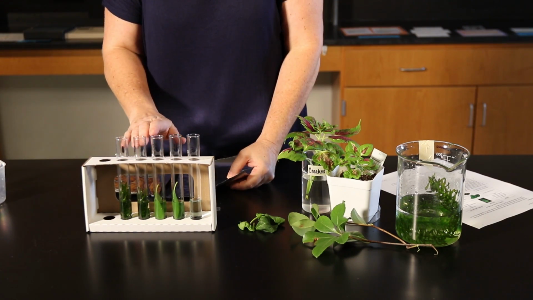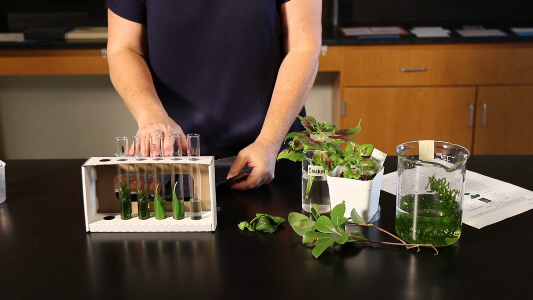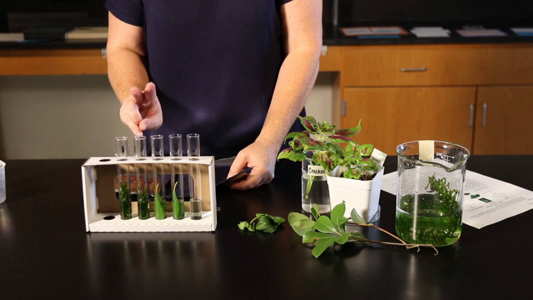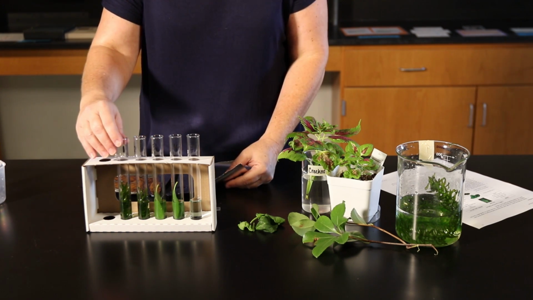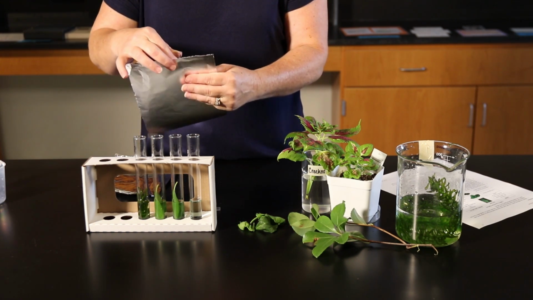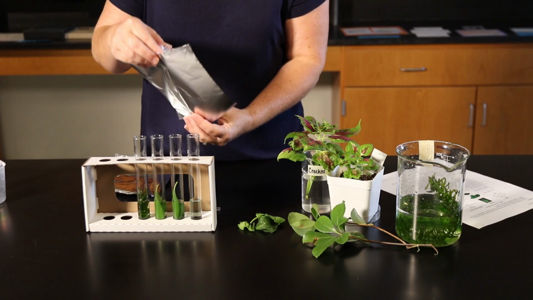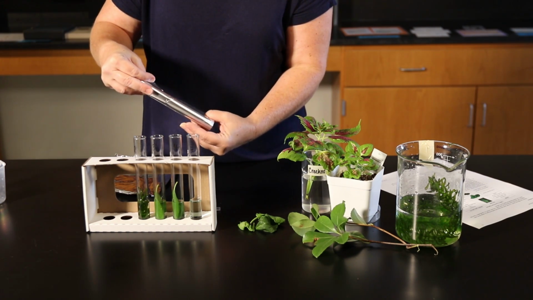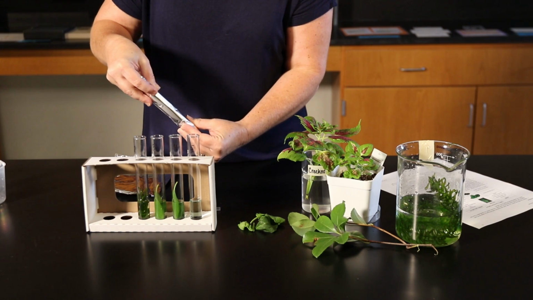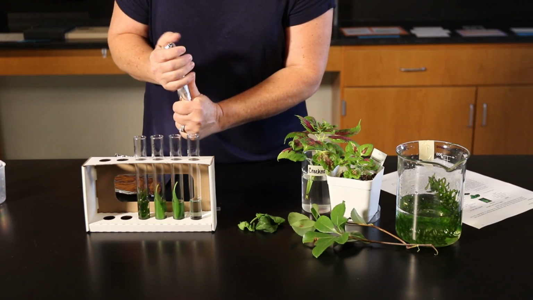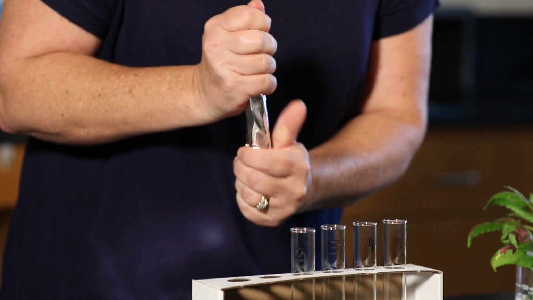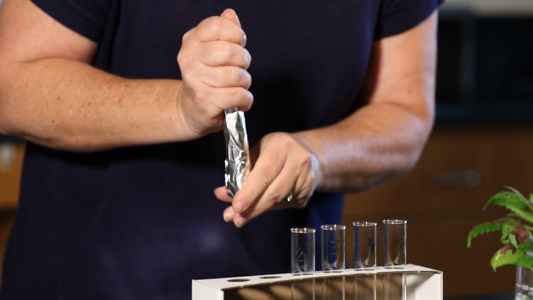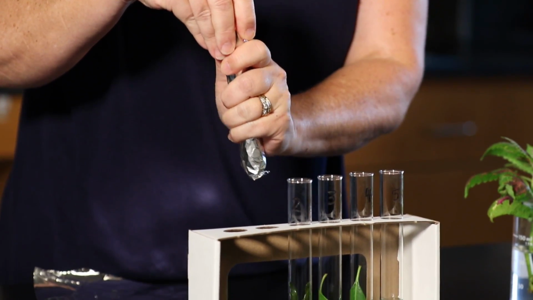To determine the effect of light on photosynthesis, we're going to take 2 test tubes, and we're going to put them in a dark environment. We'll do that by wrapping the test tube in silver foil. So we're going to take test tube number 1 and number 3, and we're going to roll it in silver foil, and we're going to cover the top to make sure no light comes through, and the bottom to make sure no light comes through.